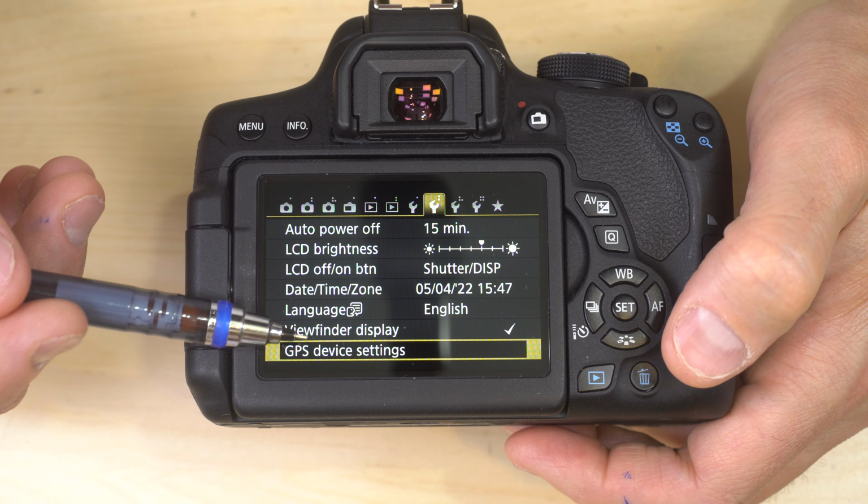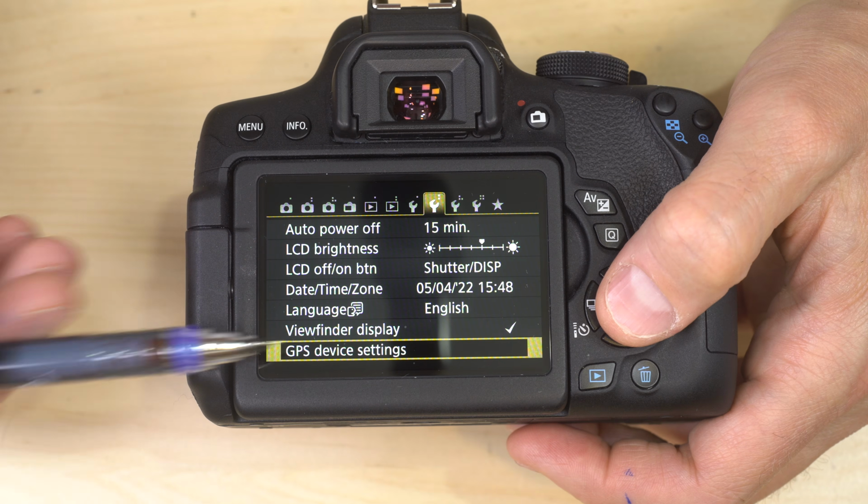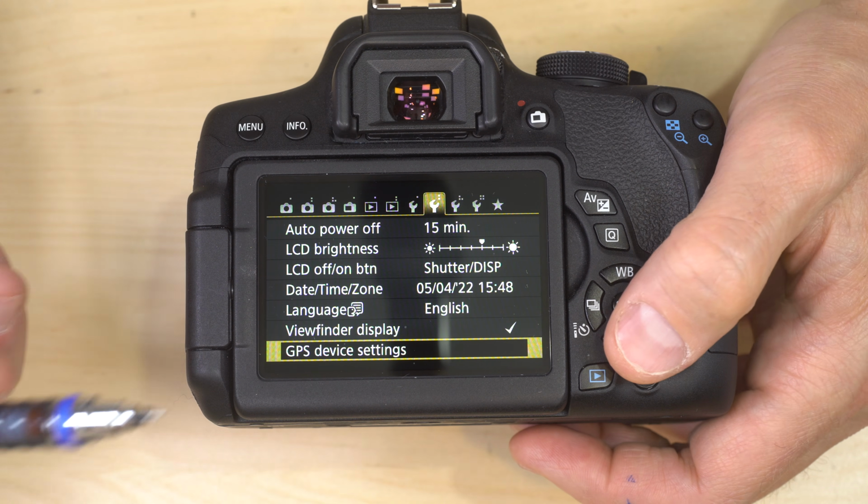GPS device settings. If you have a GPS device, which I do not for this camera, you can connect it and then control the settings through here. Not having a GPS, it won't let me do anything.